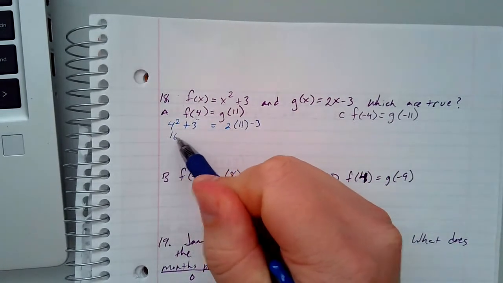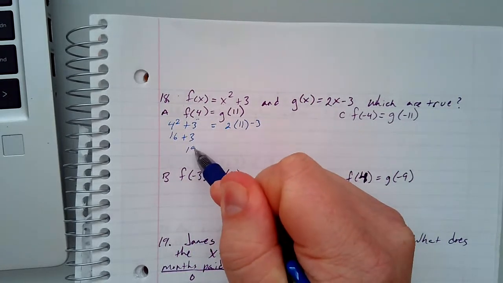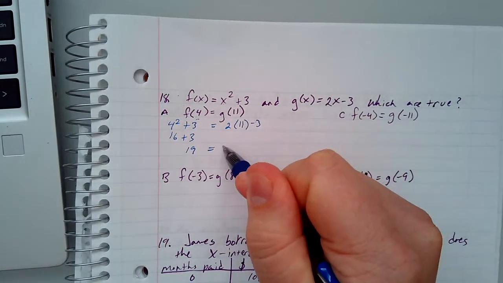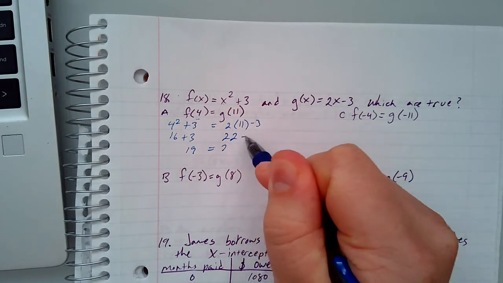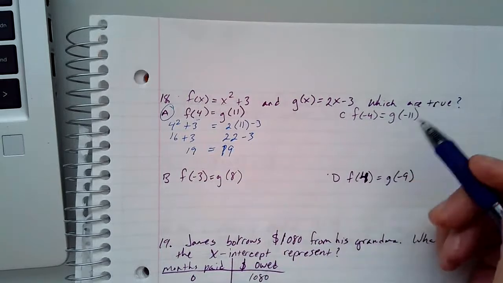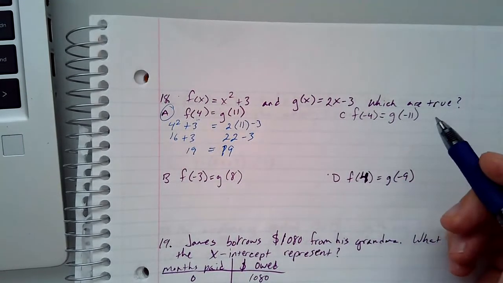4 squared is 16 plus 3 is going to be 19. 2 times 11 is 22 minus 3, which is also 19. That works out nicely. Let's see which one of the other ones are true.